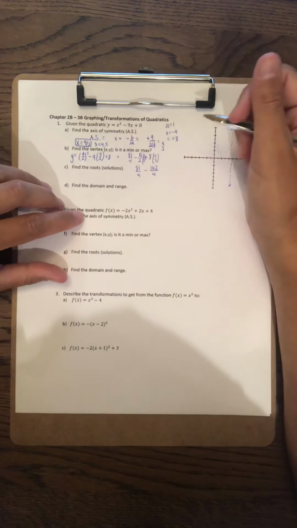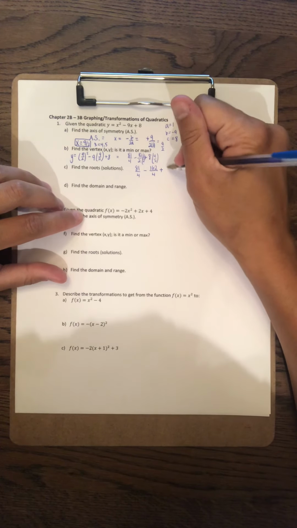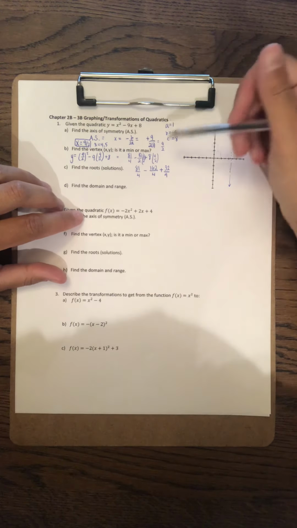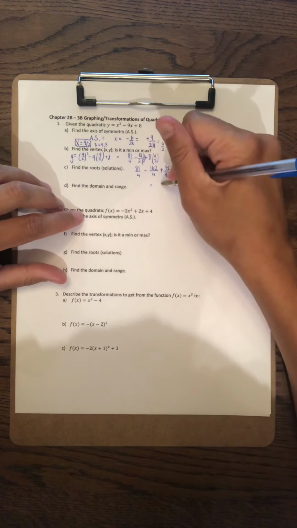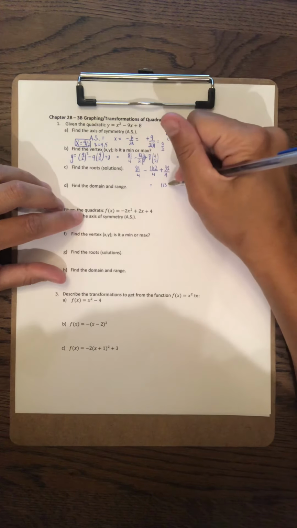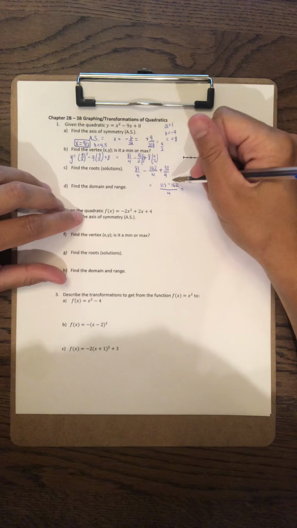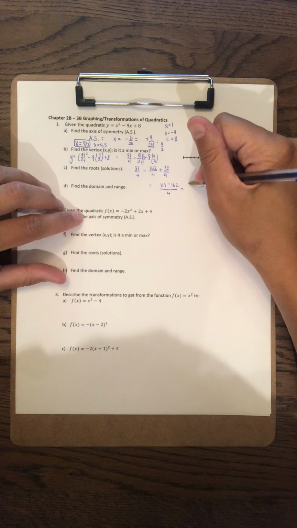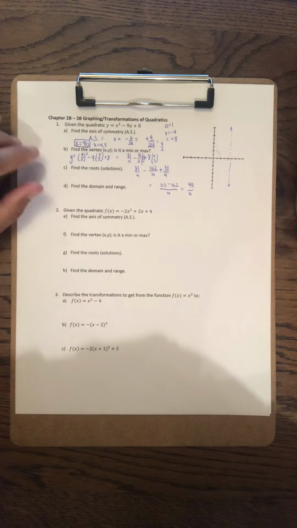I would not recommend doing this. My calculator is on the other side of the room, so if you need practice with your fractions, then this would be good for you. Plus 32 over 4. So we've got 81 plus 32. That is 113 minus 162 over 4. So 113 minus 162, that is negative 49 over 4, which doesn't look very nice.